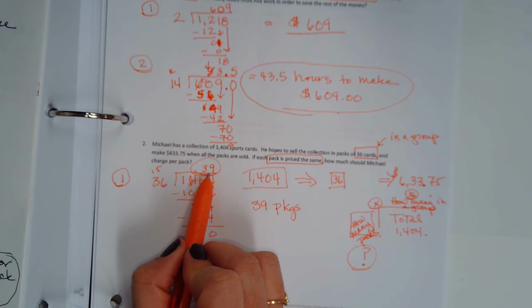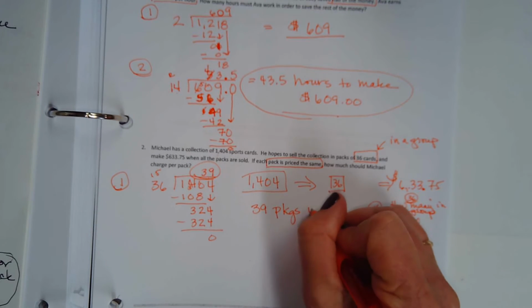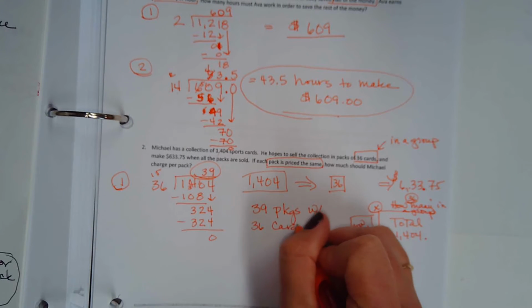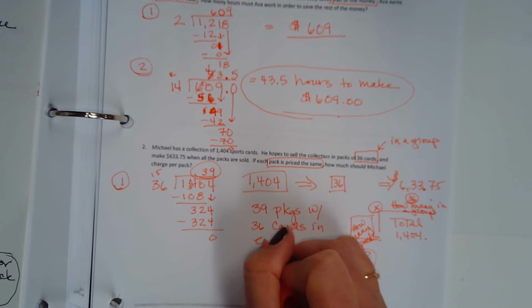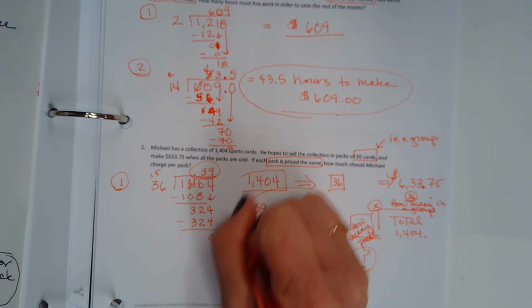This is not the right answer. That is not the right answer right there. Guess what the right answer is? 39 packages with 36 cards in each pack is the right answer.